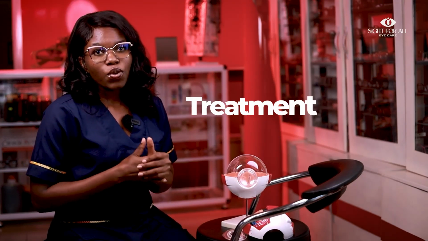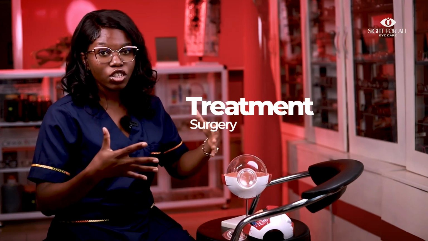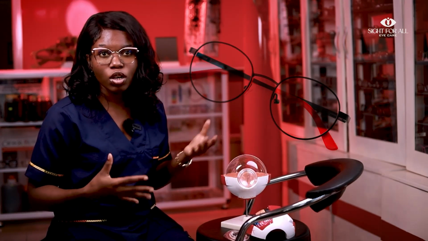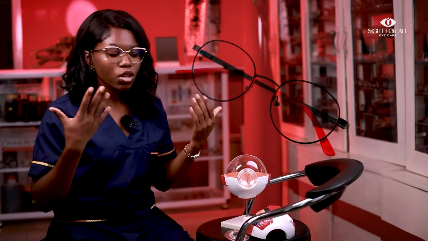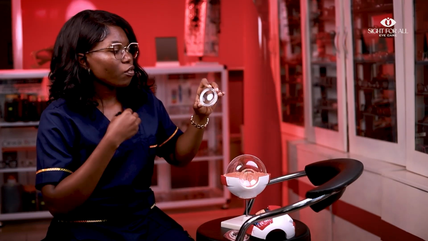The only treatment that we have now is surgery. For some people, it can be glasses at the initial stage. We give them glasses to help with their vision, because when you start having cataract, for some people it can be so small that they won't even experience any changes in their vision. Their vision just starts decreasing little by little, and by the time they realize they don't have their vision, it will be late. But the good news is that we have surgery that can reverse everything.